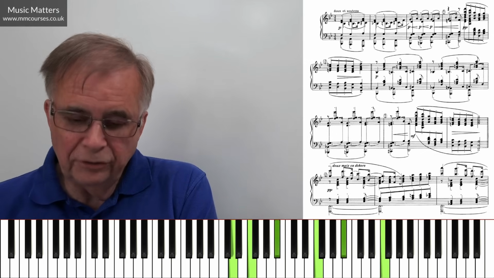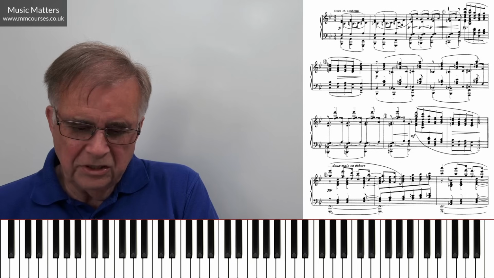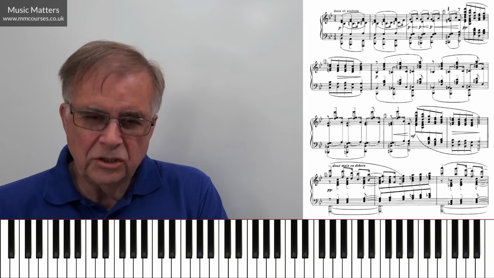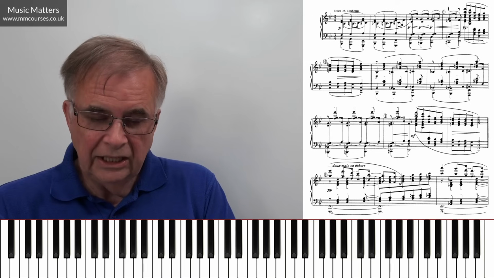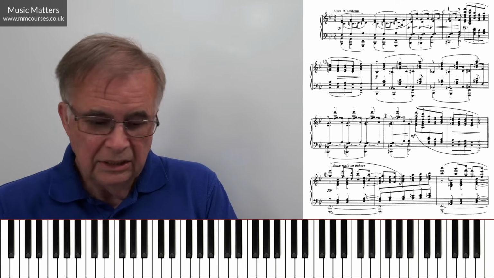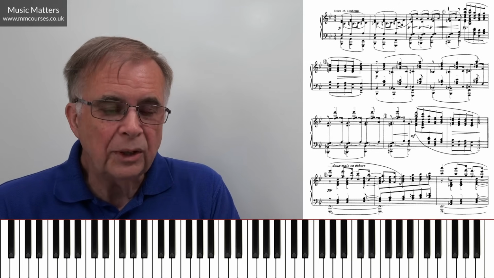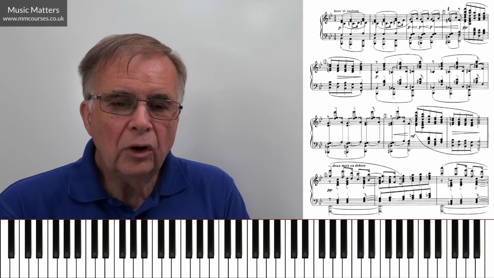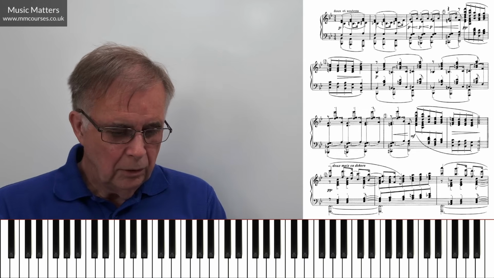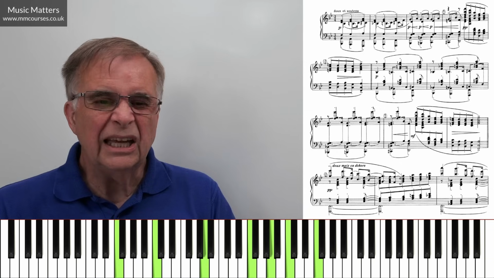B flat major confirmed. D minor, but still a chord in B flat major because it's chord 3. Then the pivot chord taking us into F major because it's 6 in B flat but 2 in F. And then 5, 6, 4, 5, 1 in F major.